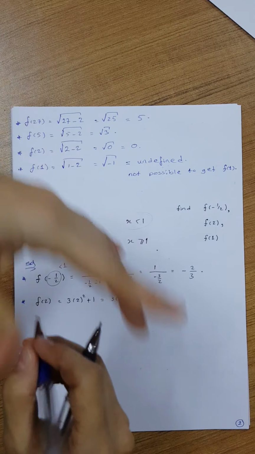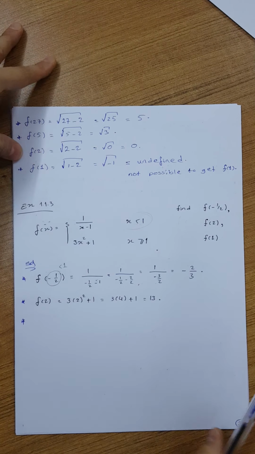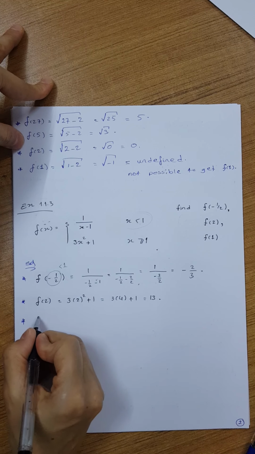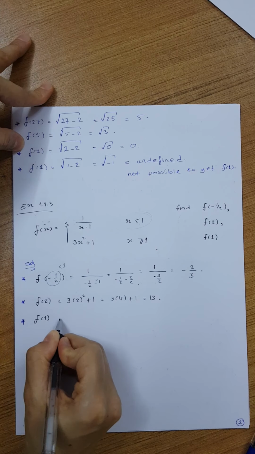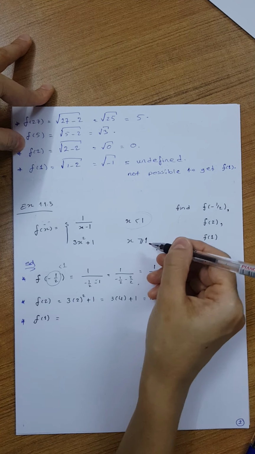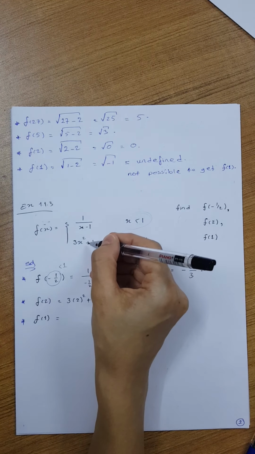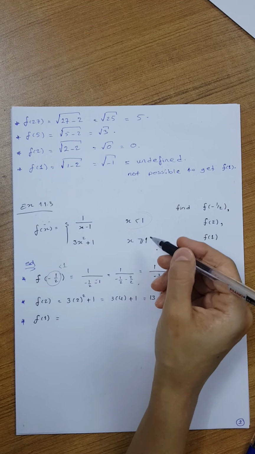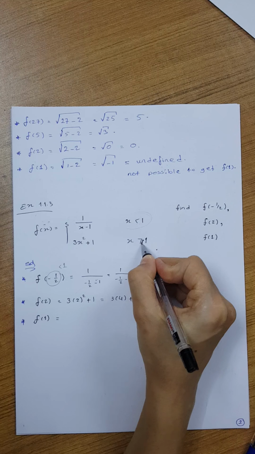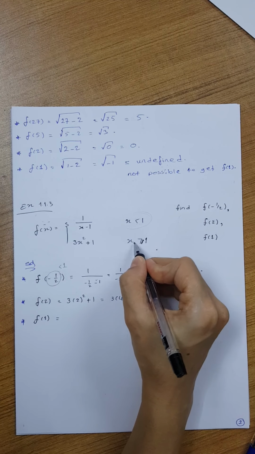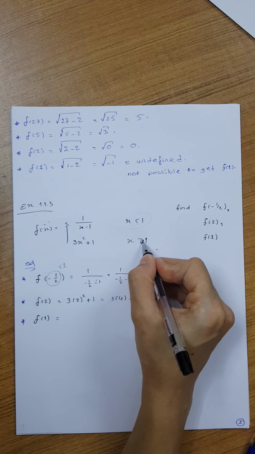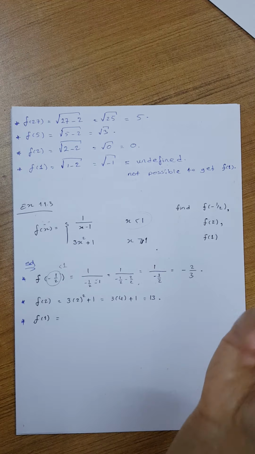Okay, the third one, we've got f of 1. That's equal to what? In which piece shall we put 1? This part of the function or that one? If you look, we have got an equality here. What does equality mean? That means the x's that I have got are equal to 1 or greater than 1.